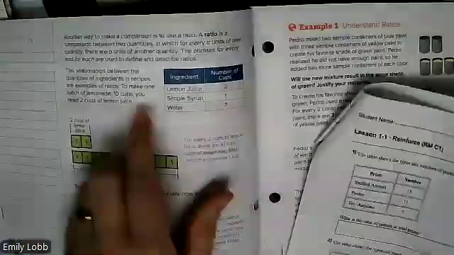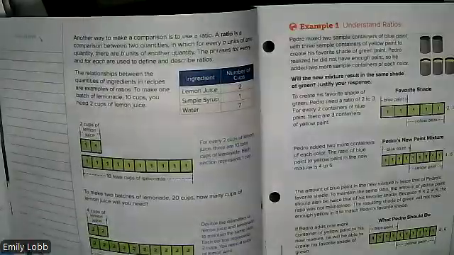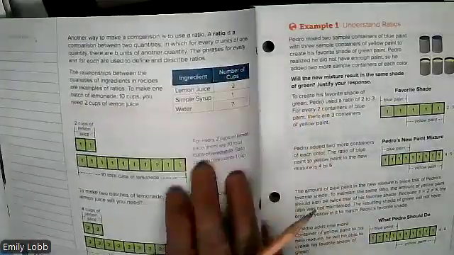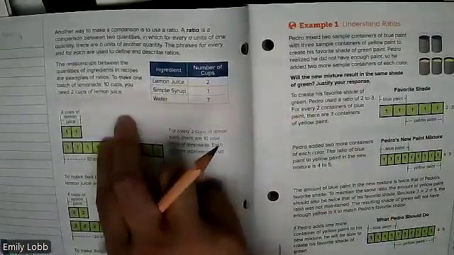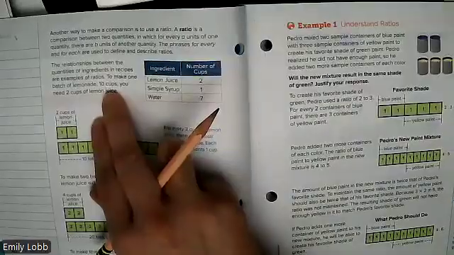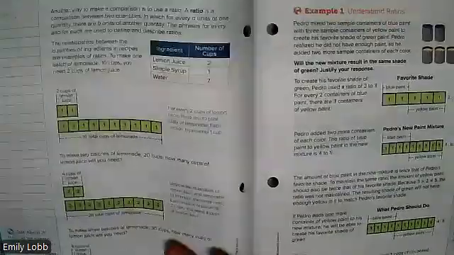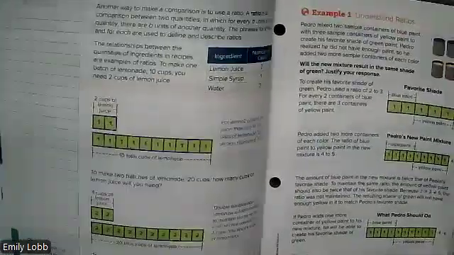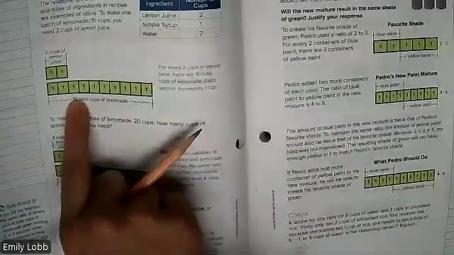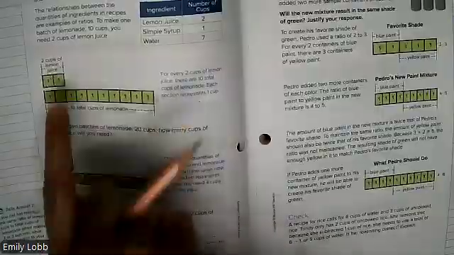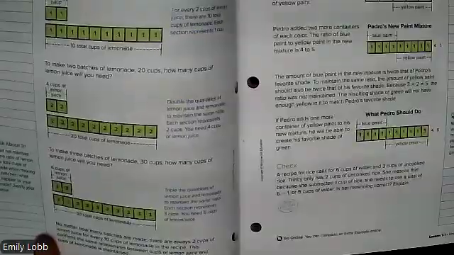So a ratio, remember, is a comparison between any two quantities, right? In which for every so many units of one, there are so many of the other. So here we have 10 full cups of lemonade, and for every 10 cups within that are 2 cups of lemon juice. So if we wanted to make 2 batches or 20 cups, we would multiply that 10 by 2, right? So that's exactly what we do to the amount of lemon juice. Whatever we do to one, remember we do to the other.